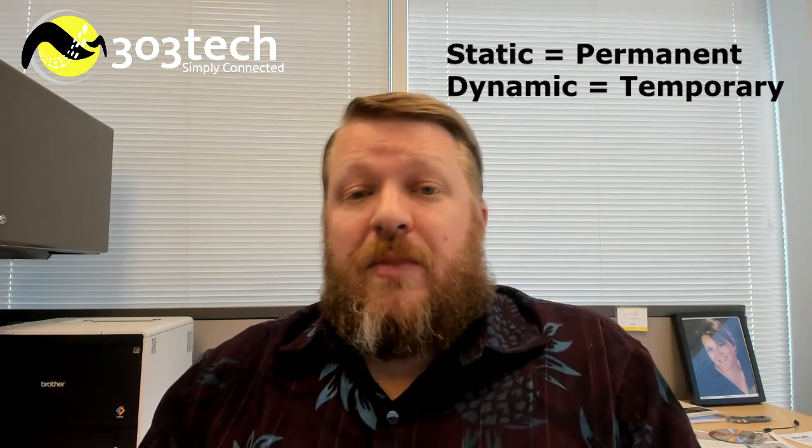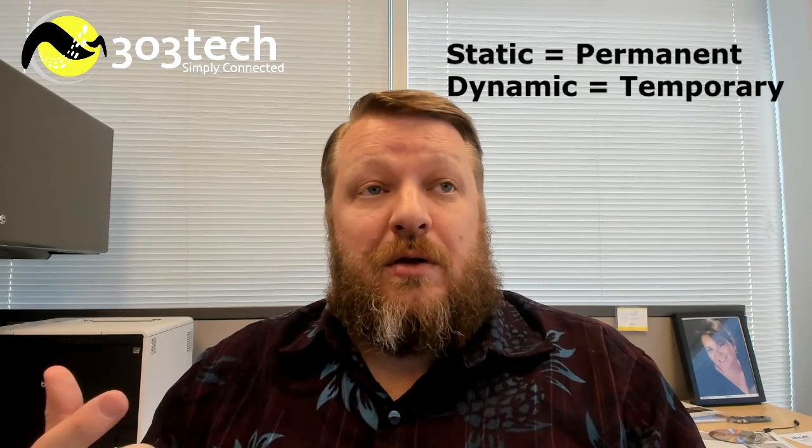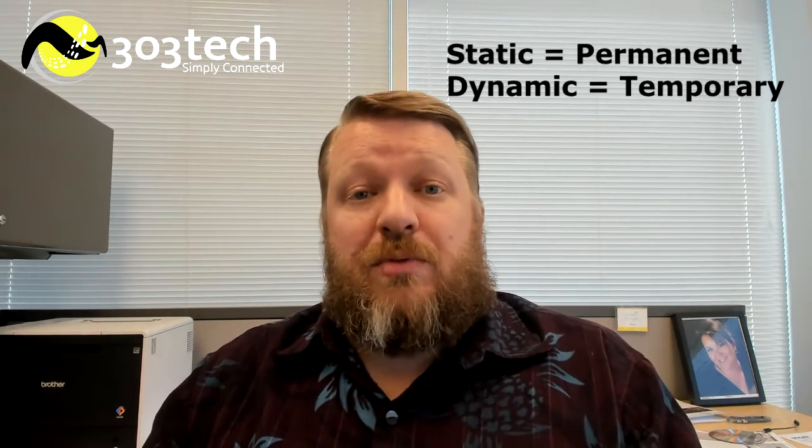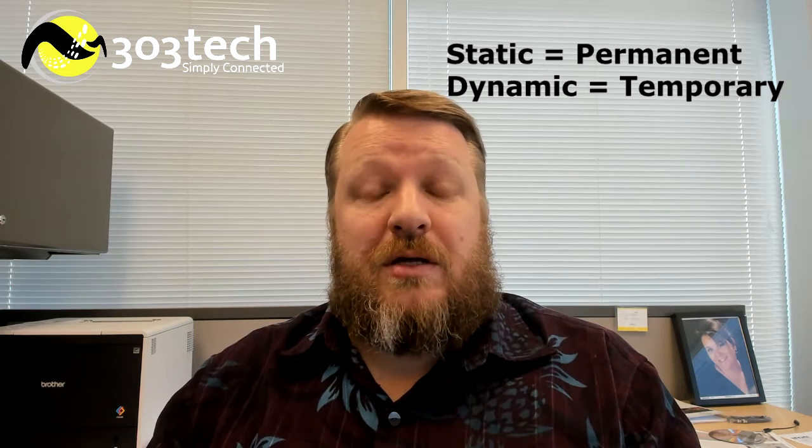It also is a number, and numbers need to be assigned just like house numbers and addresses. I mean, how does a postman know where to go deliver stuff? IP addresses are the same way, and they can be assigned a couple different ways, statically or dynamically. So that means static, they're permanent, kind of like W-2 employees, whereas dynamic, they're more like 1099 employees. They can come and go as they please just about, and they might not be there the next day.